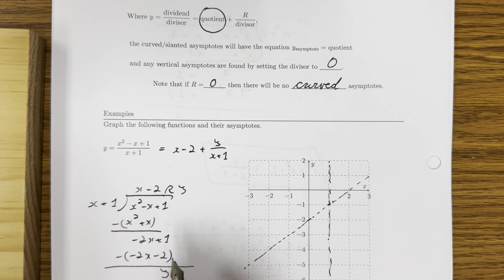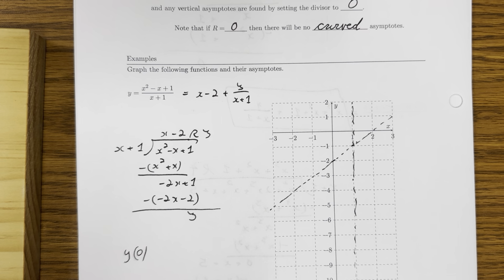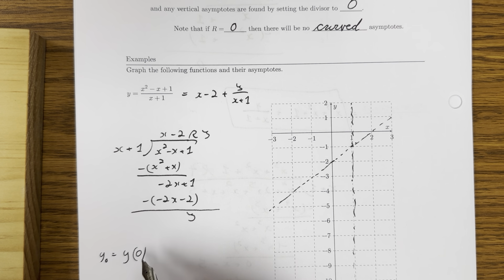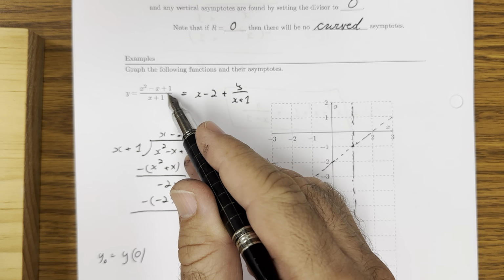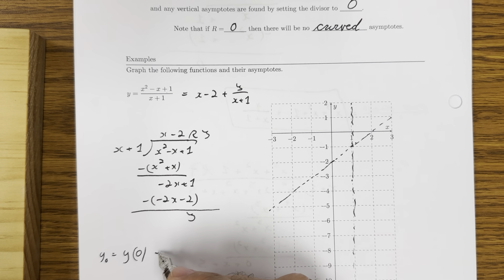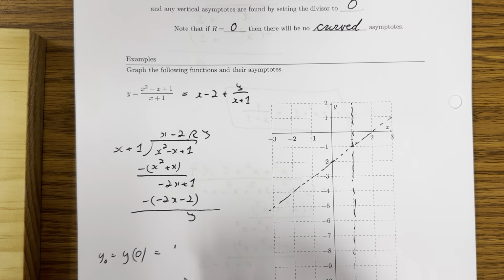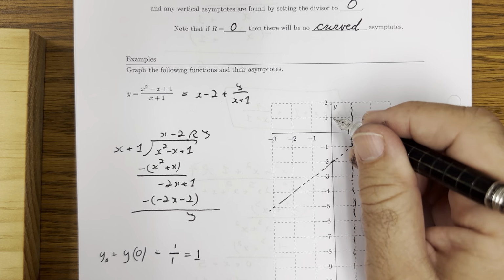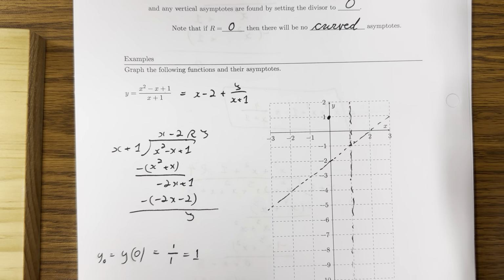So we can easily find the y-intercept by setting x equal to 0. We'll do that for this first equation. We have 1 divided by 1. And so clearly we've got a y-intercept here of 1. So that is a good point.